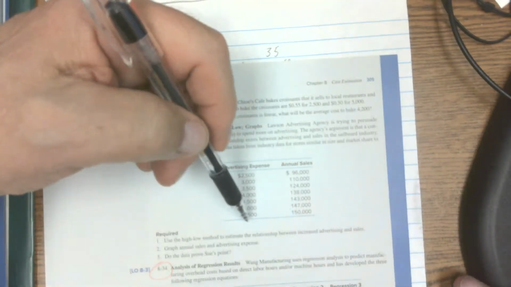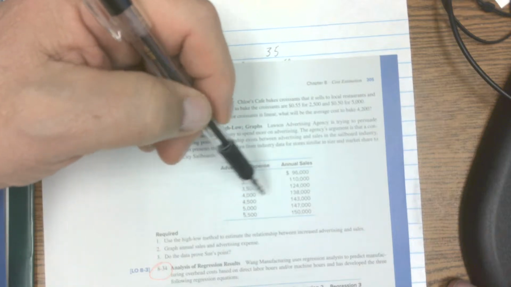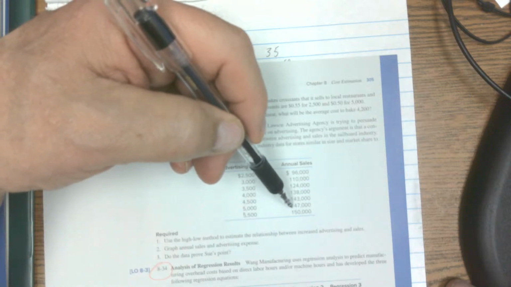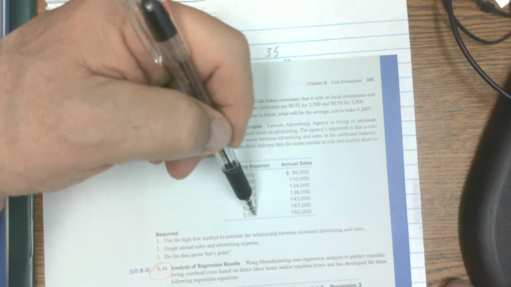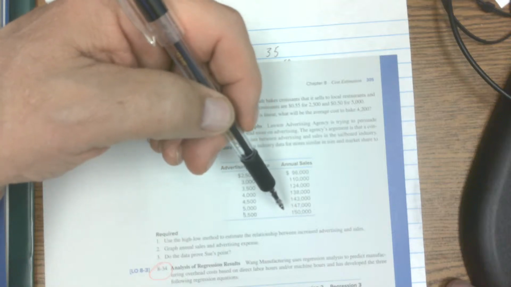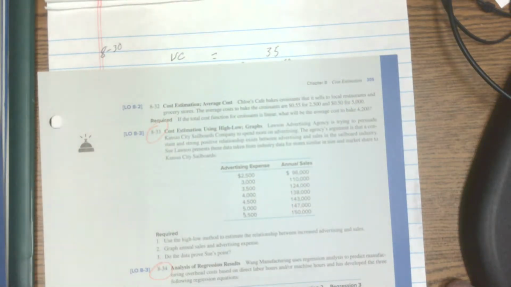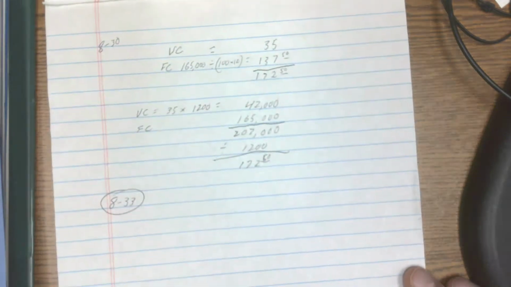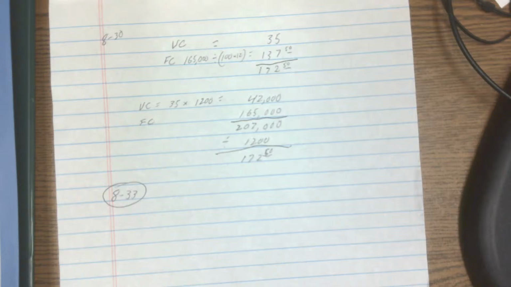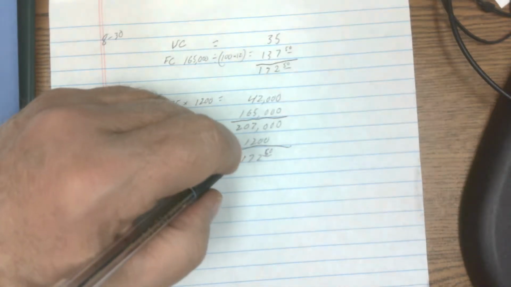You always use the high activity level to judge high-low, and then the cost associated with it. It's entirely possible that the high activity is not associated with, in this case, the high revenue. But in this particular case, it is. And so we set that up. And this is just solving for a line, back to 7th grade algebra, if you will.